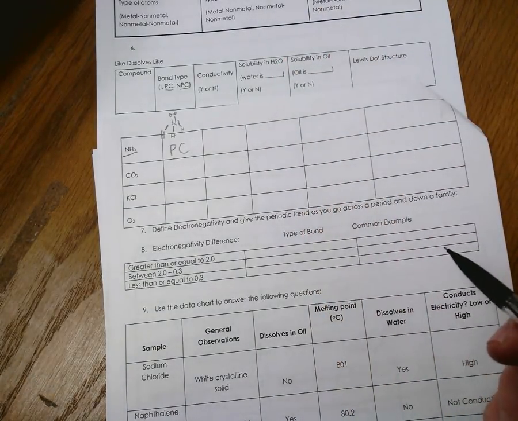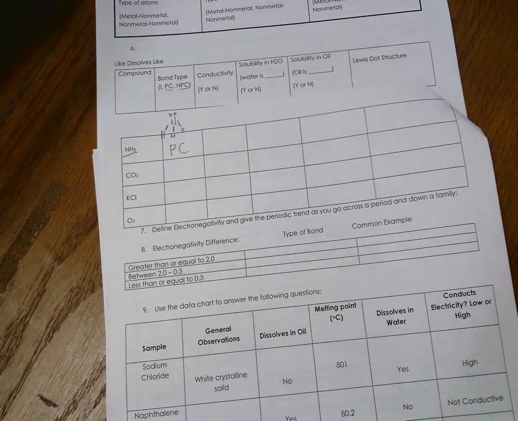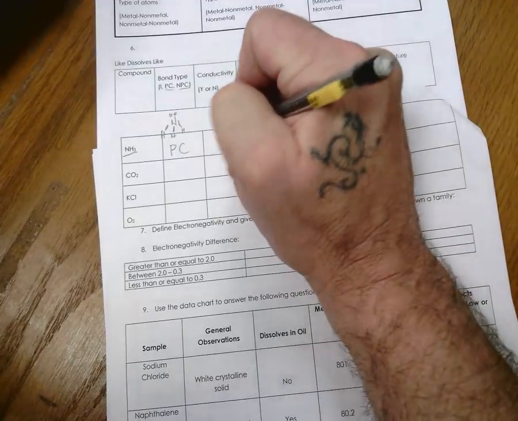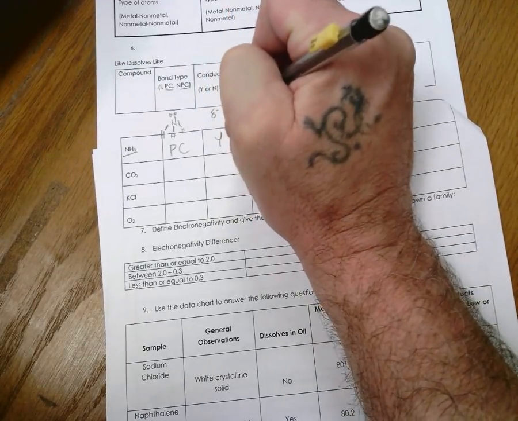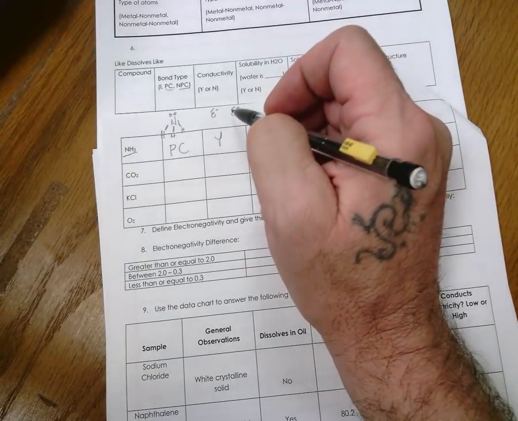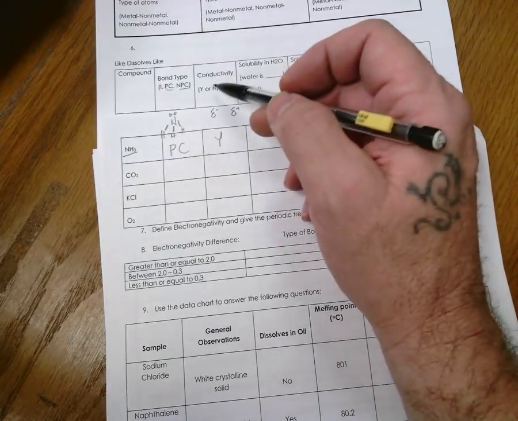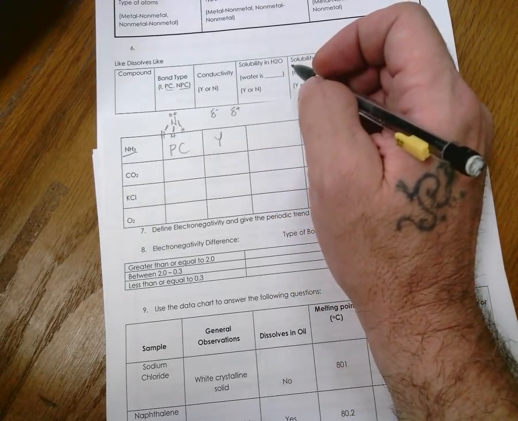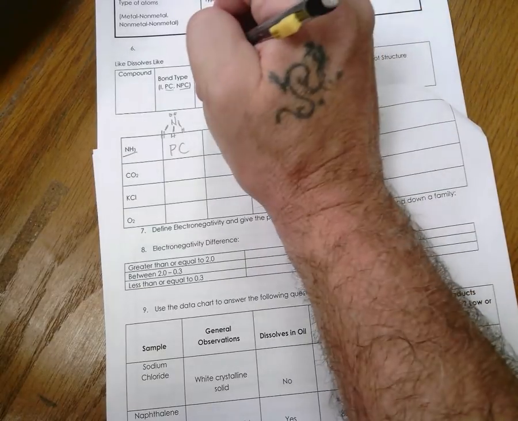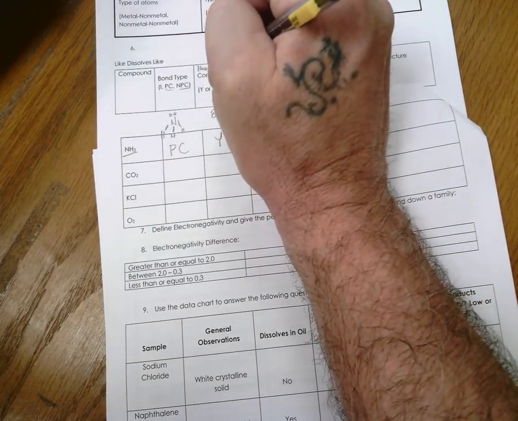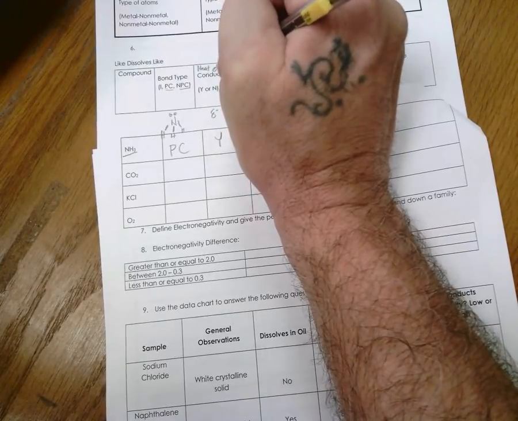So, conductivity. Does it conduct electricity? What you need to know about polar covalent is that they will conduct electricity. You need that difference in charge, that partial negative, partial positive. There has to be a difference in charge in order for electricity to flow through. So yes, it is conductive to electricity. That could be heat or electricity, honestly, but in this case, it is electricity.